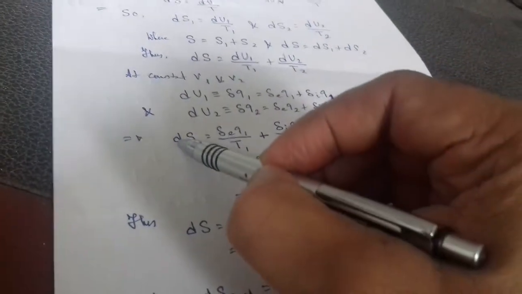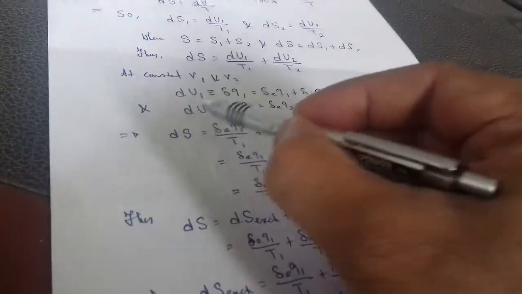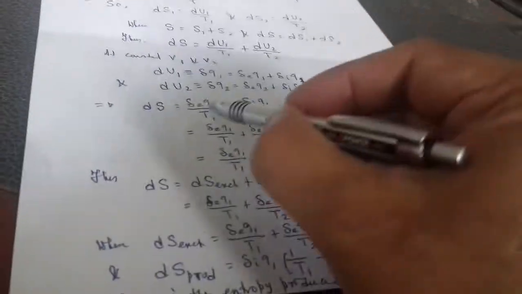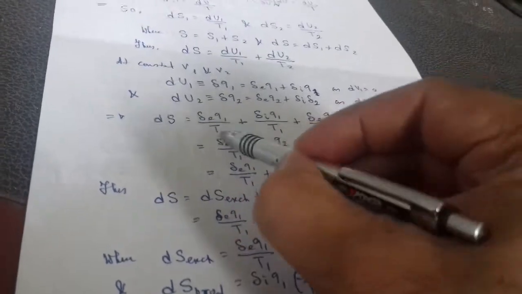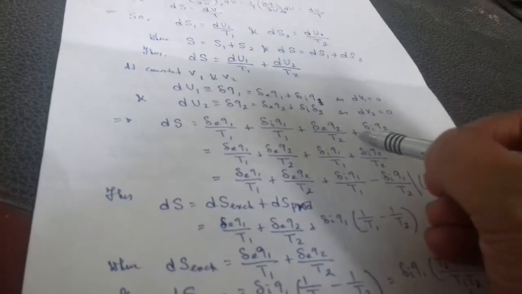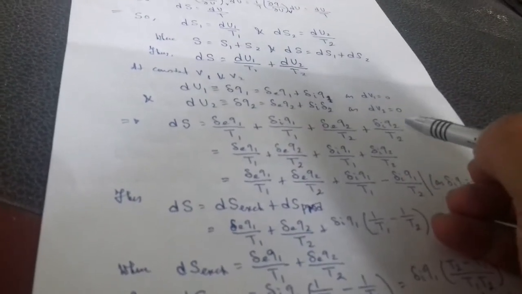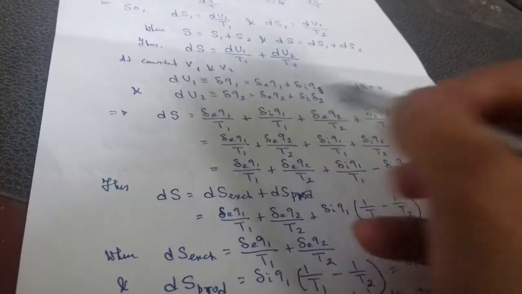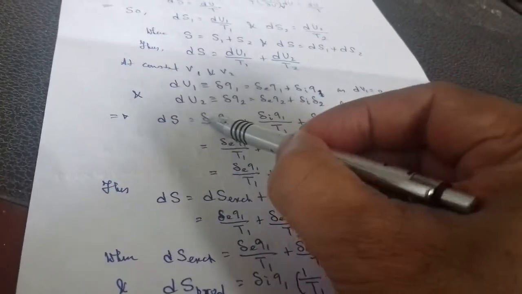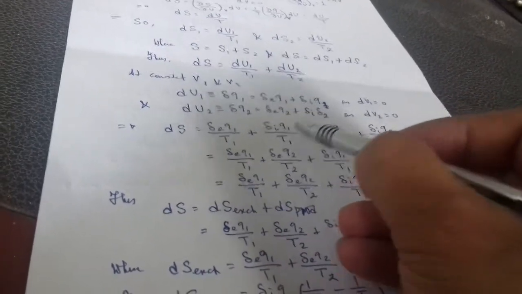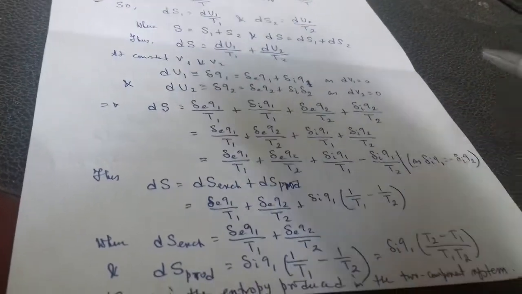So now ds becomes dU1 by T1 plus dU2 by T2, as expressed here: delta eQ1 by T1 plus delta iQ1 by T1, then delta eQ2 by T2 plus delta iQ2 by T2. Now we can write the two delta e terms together and the delta i terms together. That is delta eQ1 by T1 plus delta eQ2 by T2 plus delta iQ1 by T1 plus delta iQ2 by T2.